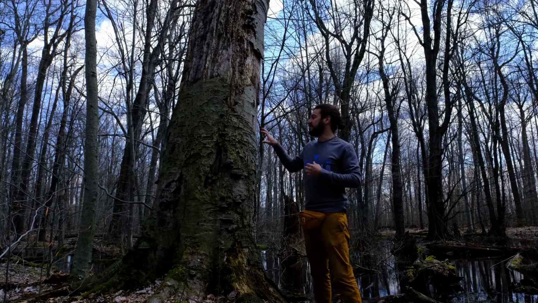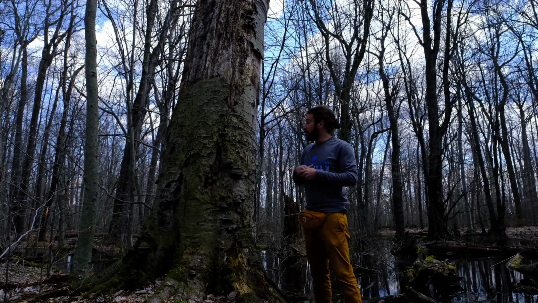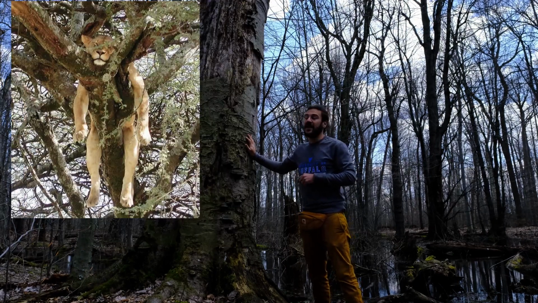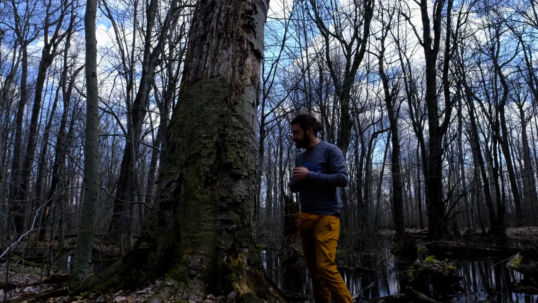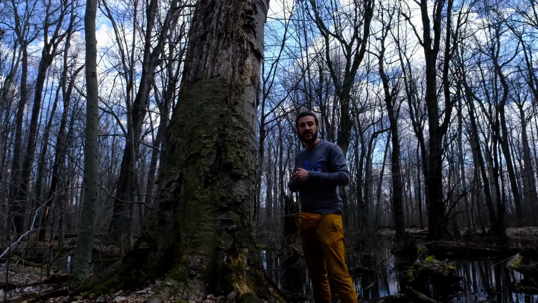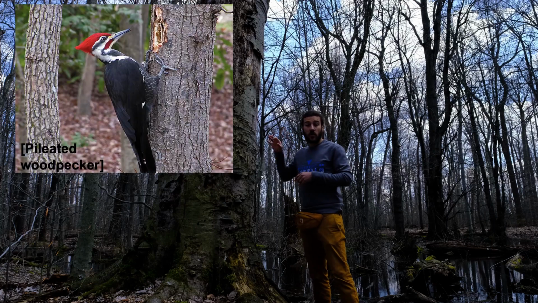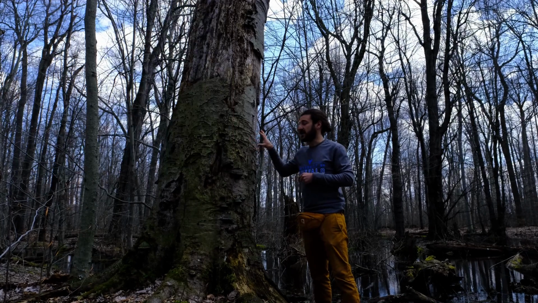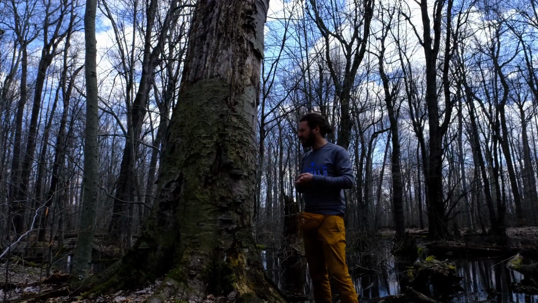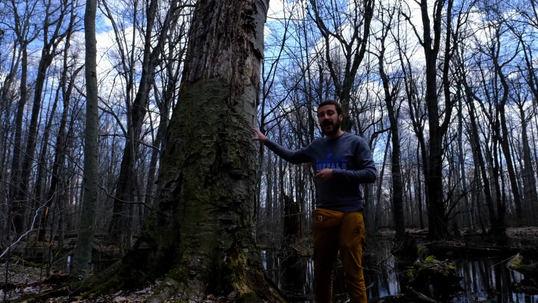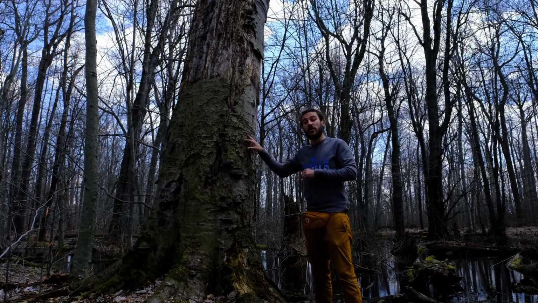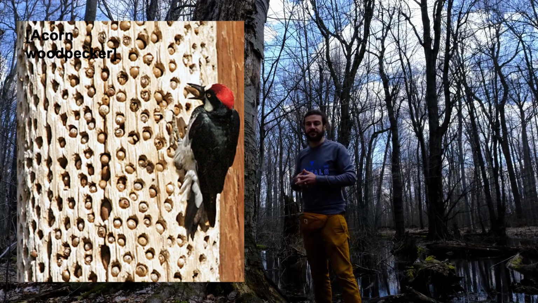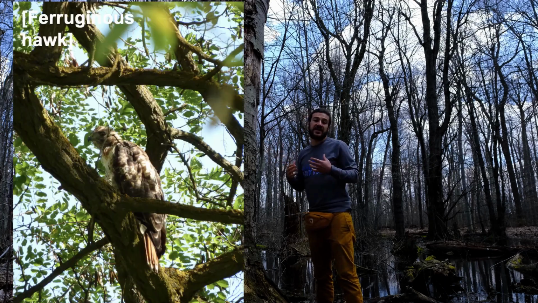So the functions of these wildlife trees vary. Many times they're used for nesting sites, for resting sites, which are kind of one and the same. Other times they are used for feeding. Think about a woodpecker feeding on the grubs inside this old beech tree. Storage. Many of these wildlife trees are actually used by animals to store nuts and seeds throughout the winter. And finally, you have hunting.